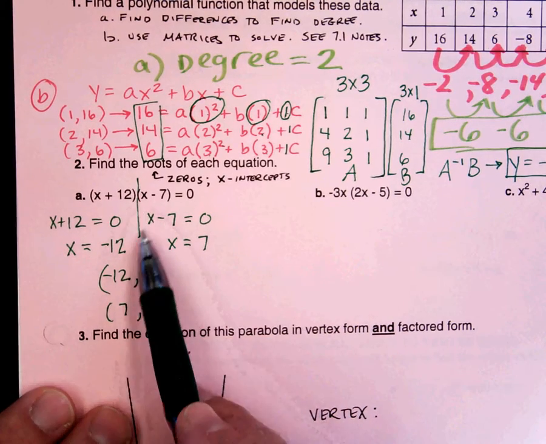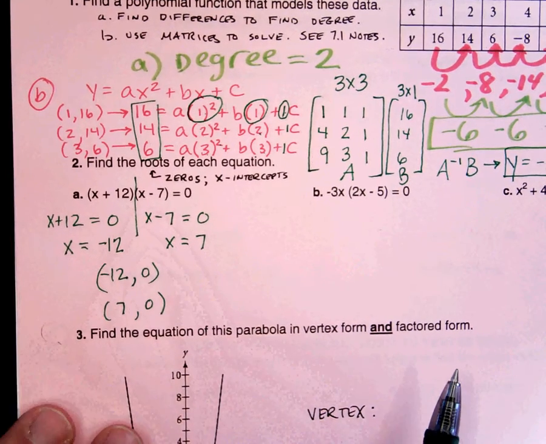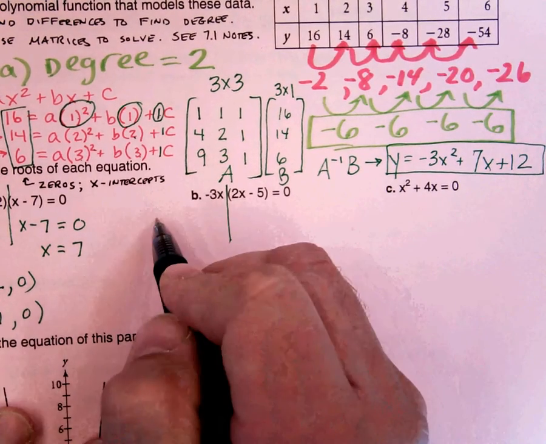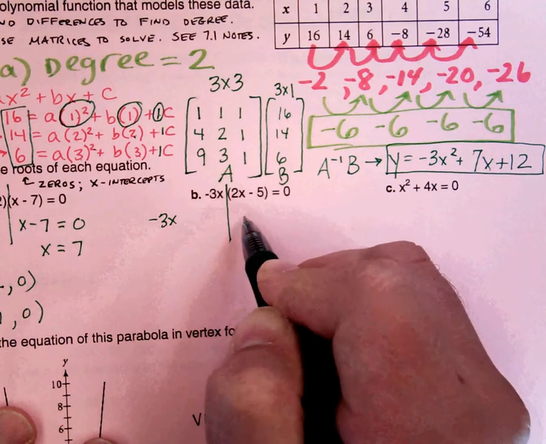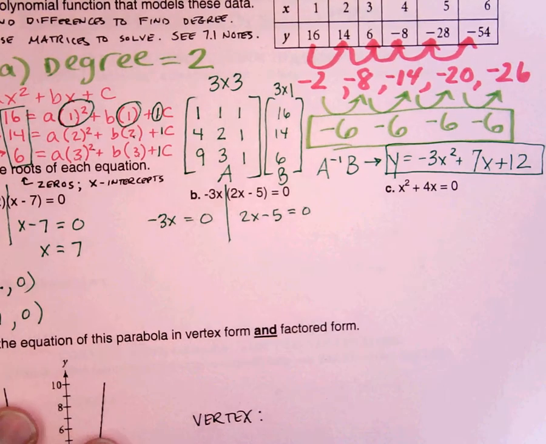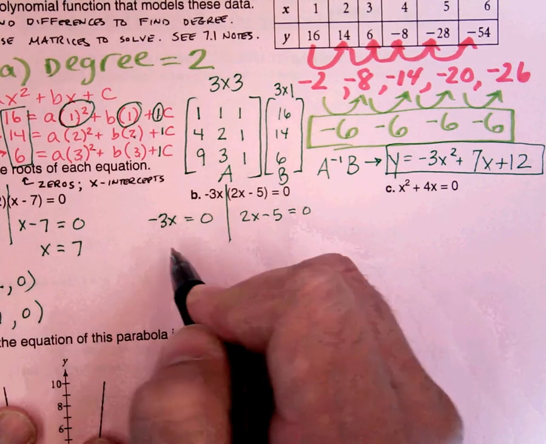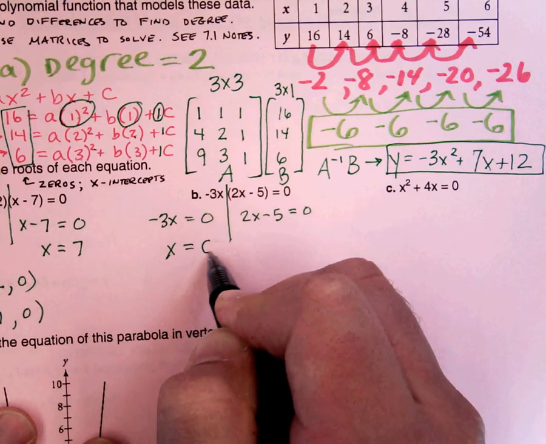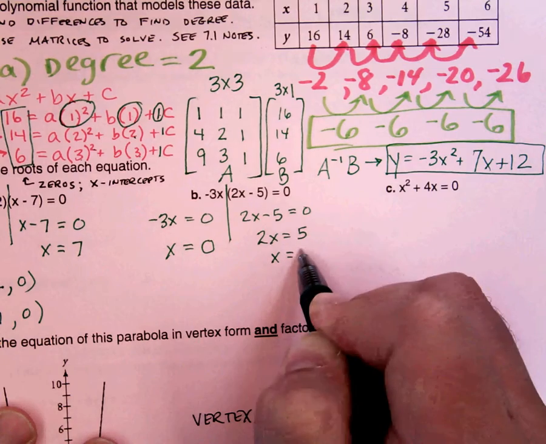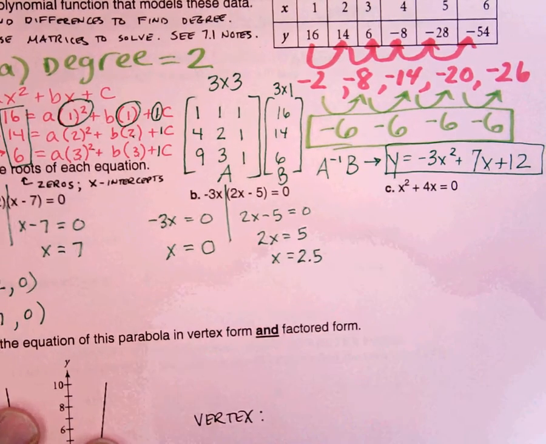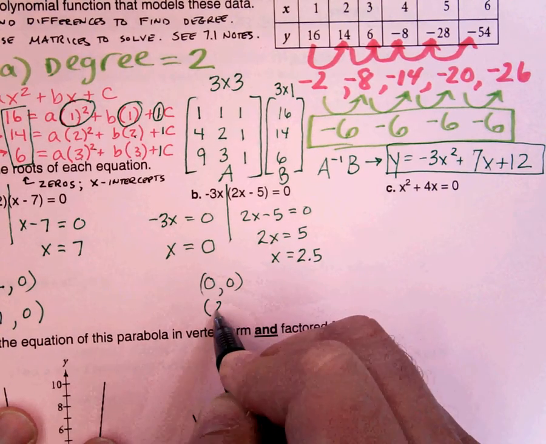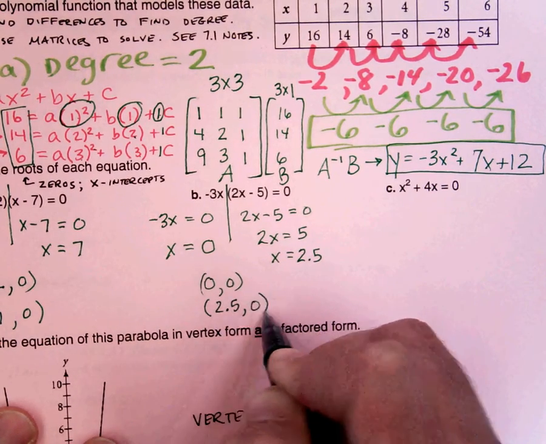But I went through the technical way of doing that so you can see how you would do something like problem B. Split that up into its two factors, negative 3x and 2x minus 5, and set both of them equal to 0 and solve. On the left, you would divide both sides by negative 3, and you would get x equals 0. On the right, you would add 5 to both sides, and then divide by 2, and you would get x equals 2.5. So 0 is an x-intercept, and 2.5 is an x-intercept.